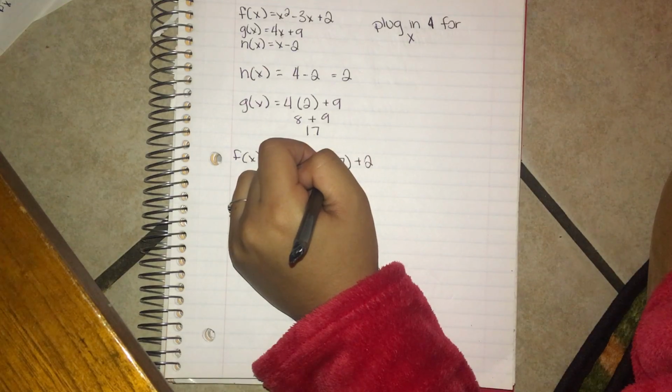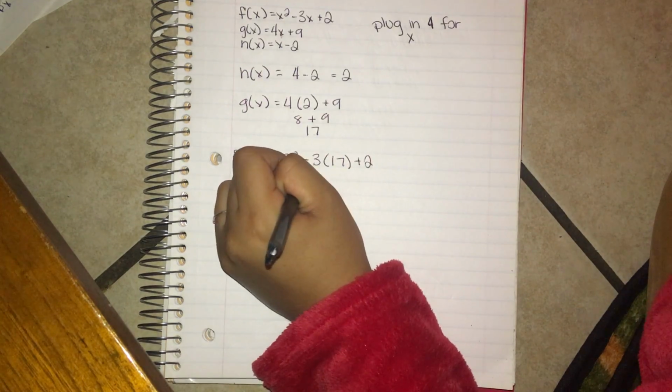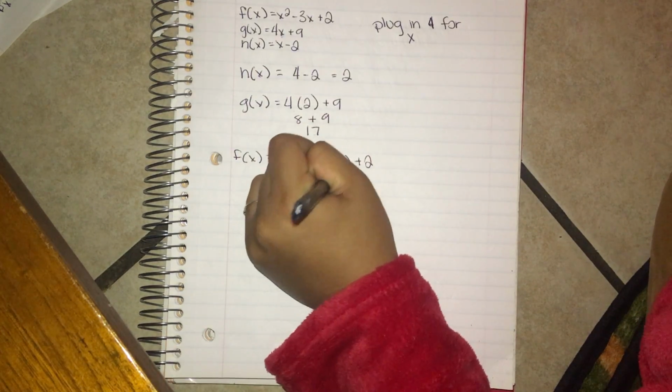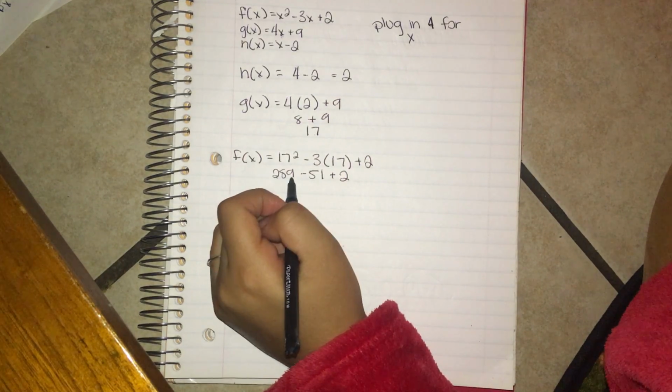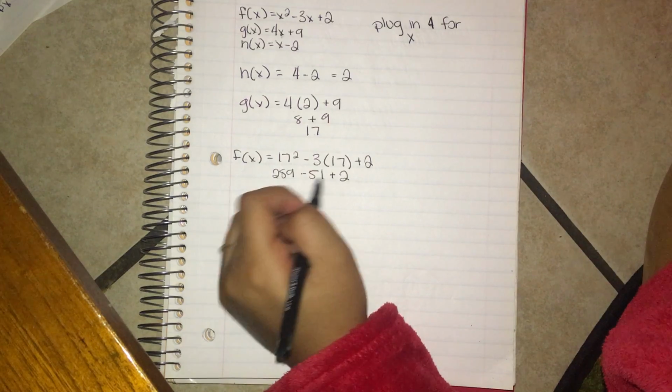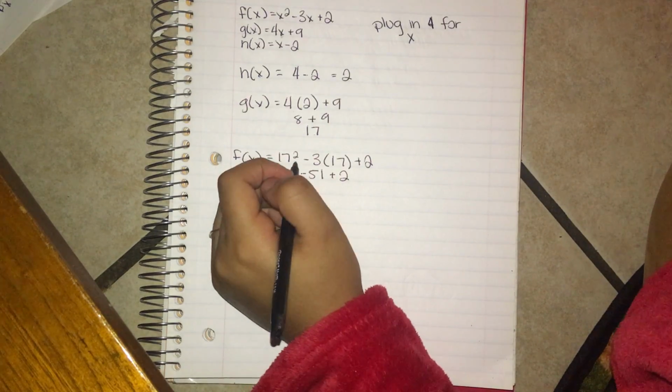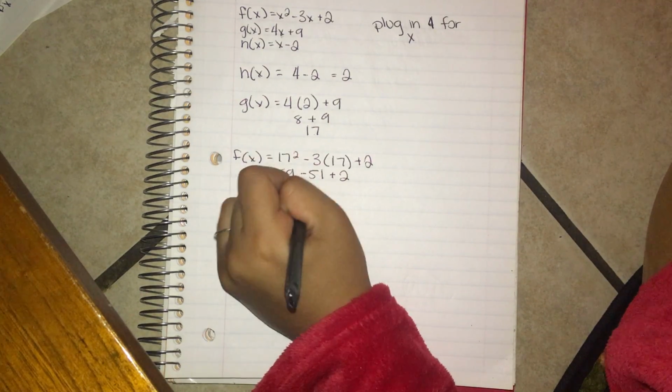Negative 3 times 17 will get you negative 51 plus 2. So this will all equal 240.